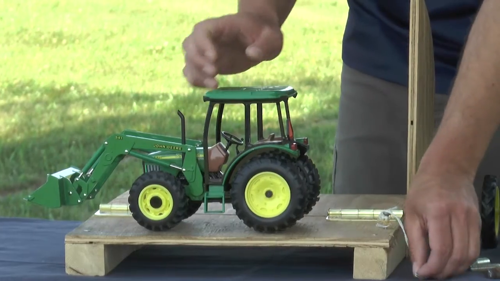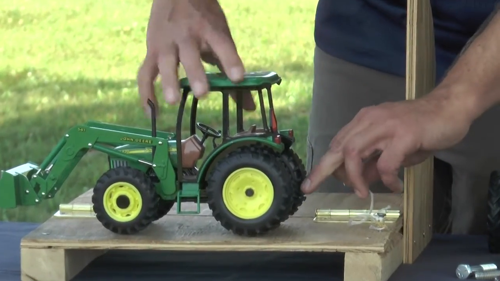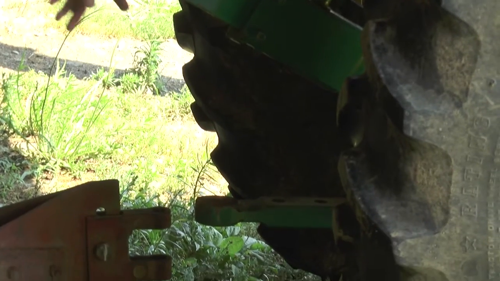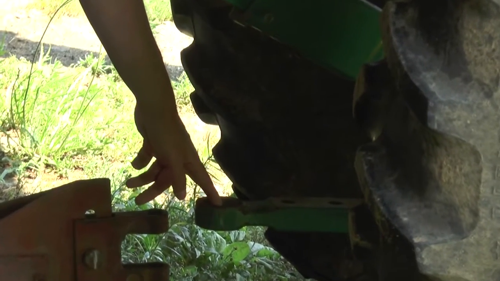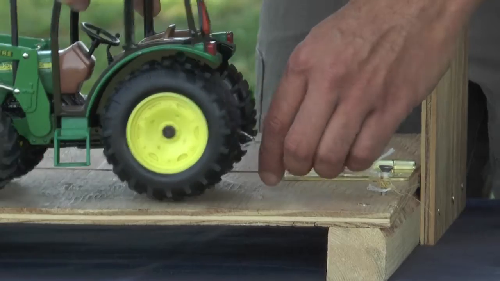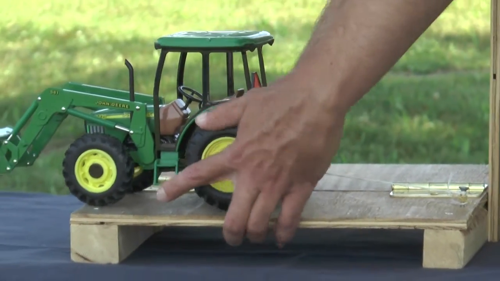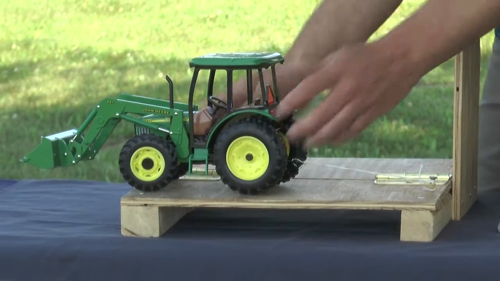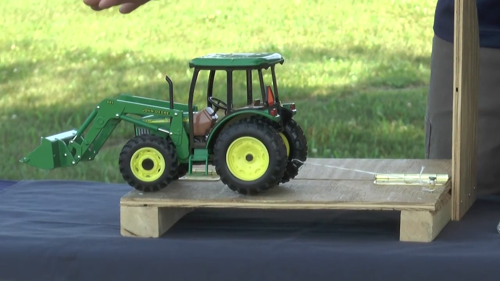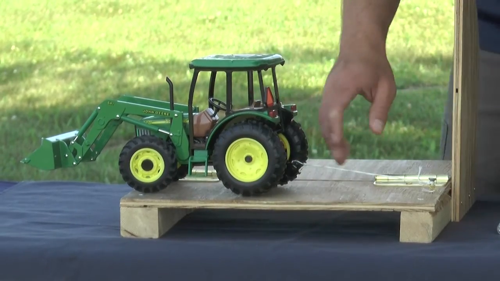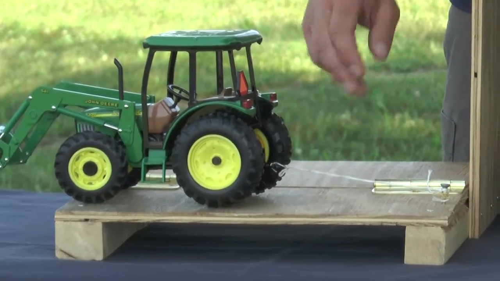So what we want to do is always only hook up to our drawbar. Whenever we're towing or pulling anything, we should only be hooked up to the drawbar. This drawbar is designed so that if you get pulling, all that's going to do is pull your front end further into the ground and make you more stable. So in order to prevent rollovers, only ever tow things hooked up to the drawbar.